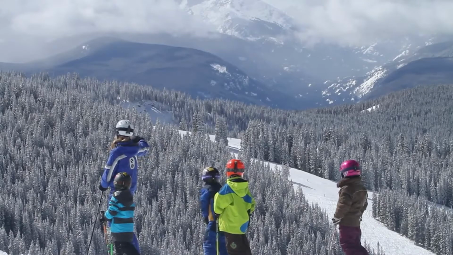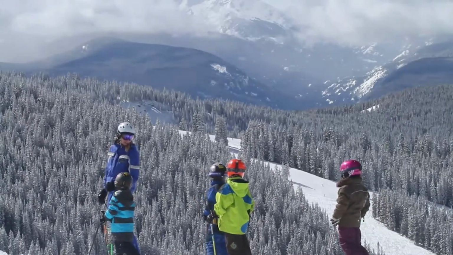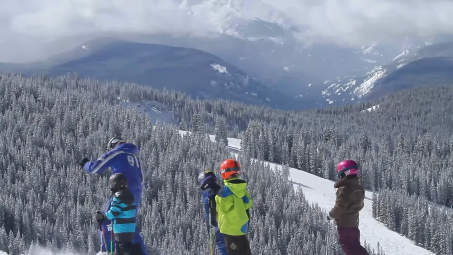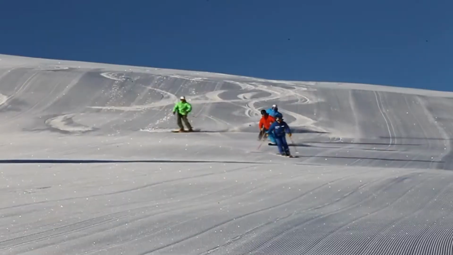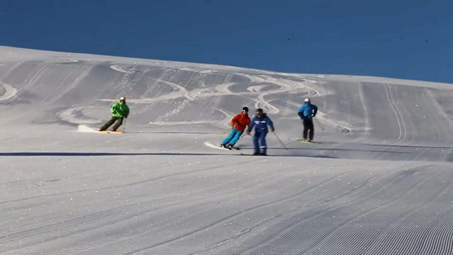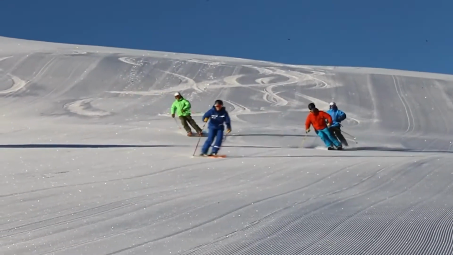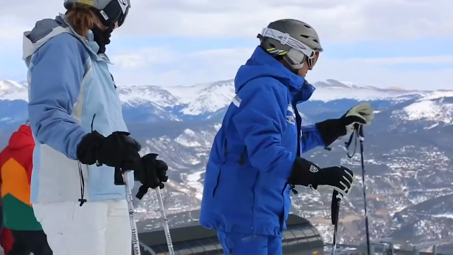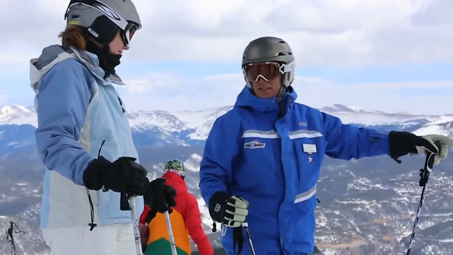Group handling. It's important to make sure everyone on the hill is safe. As instructors, we make sure our students know and understand the rules for their safety and for ours. In our lessons, we can make the code come alive for our students by introducing it at appropriate moments during the day and by demonstrating it throughout our lesson.